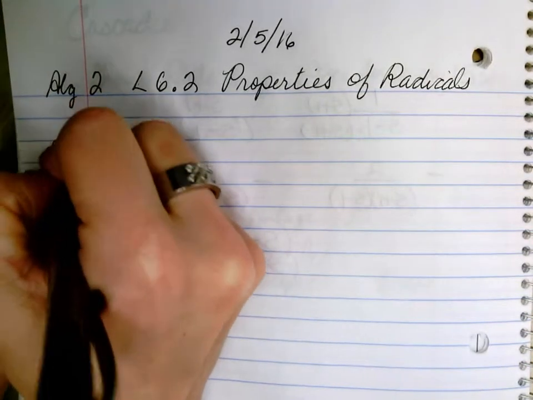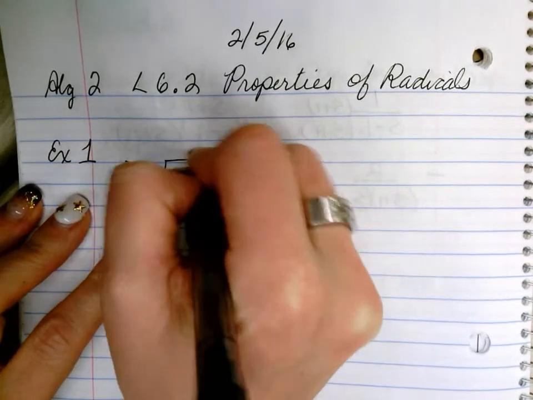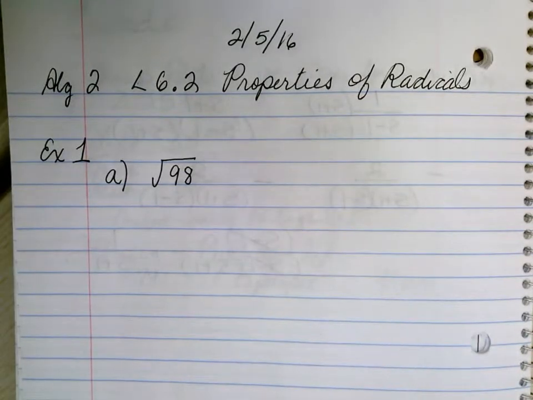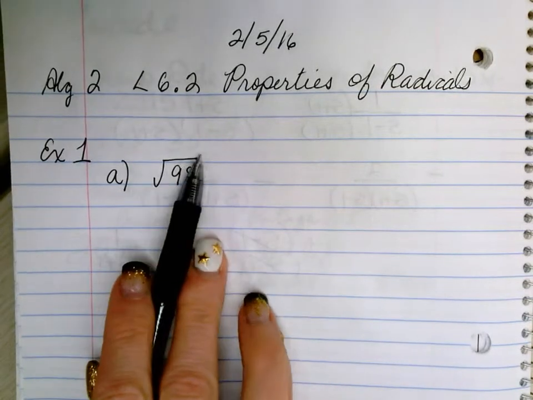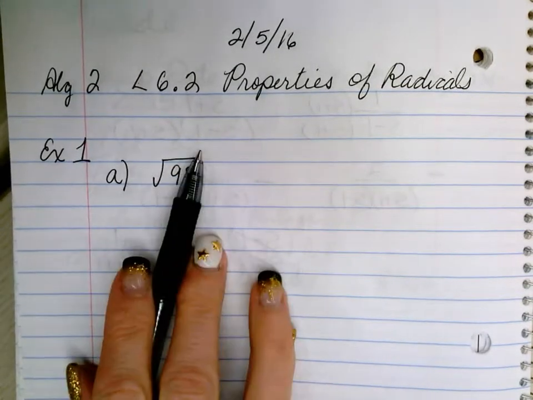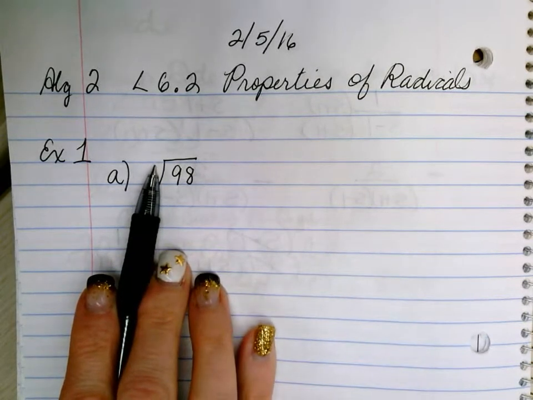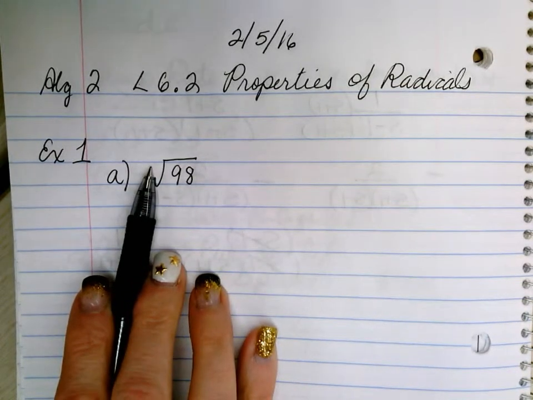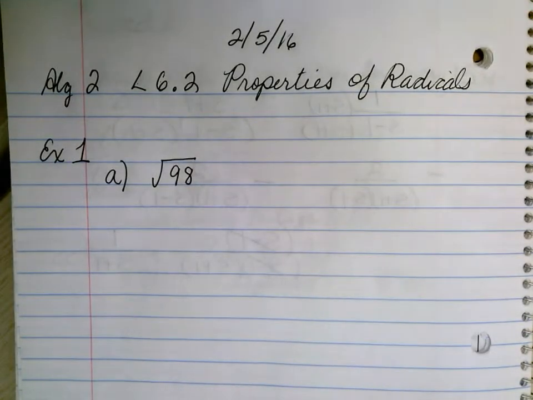And we're going to look at example 1, and I'm just going to break these down for you. If you are given the square root of 98, now keep in mind that the number under the little checkmark is the radicand. The checkmark symbol itself is called the radical sign. And if something is floating up here, it tells you what root they are looking for. If nothing is floating there, you can assume that it is a square root scenario, just like what we have here. We are looking for the square root of 98.